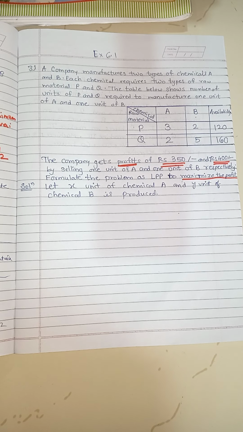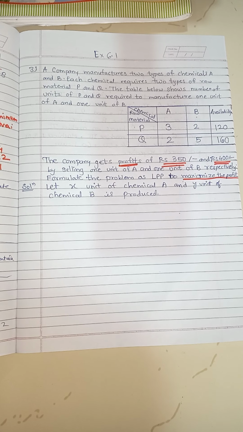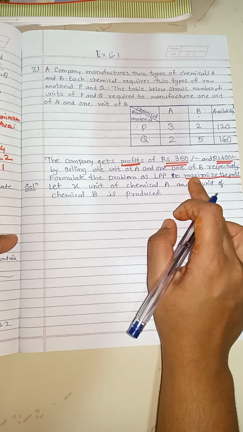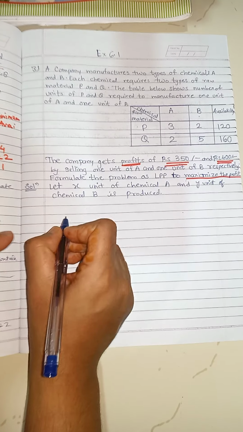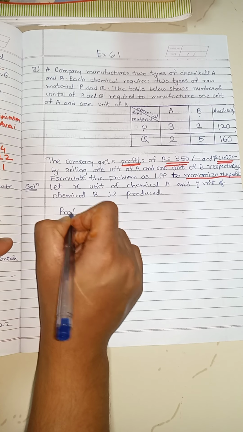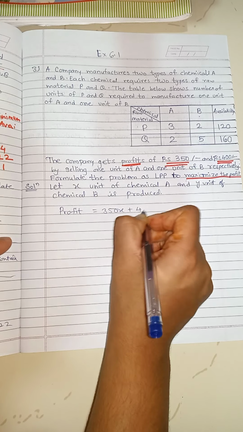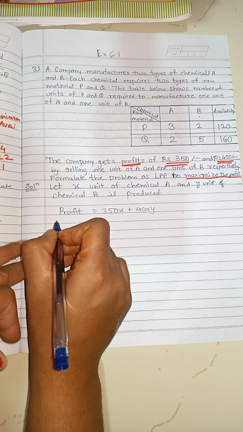Once we decide the decision variables, we have to find the objective function, and since we see the term maximize, we write profit is equal to 350X plus 400Y. We already saw this.